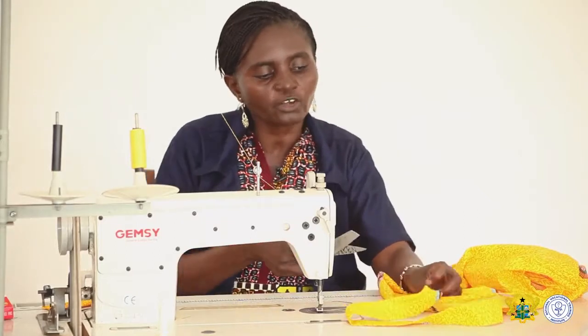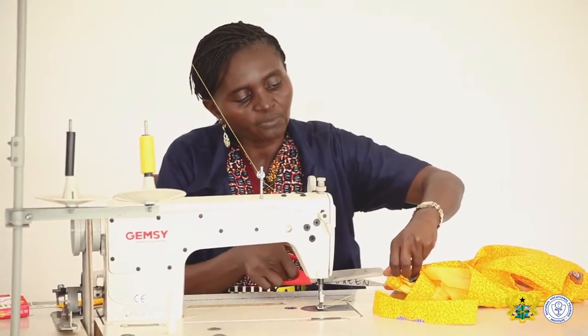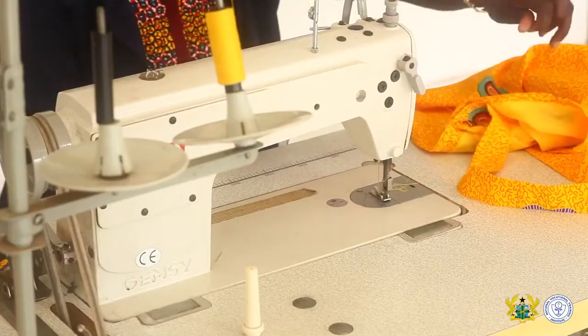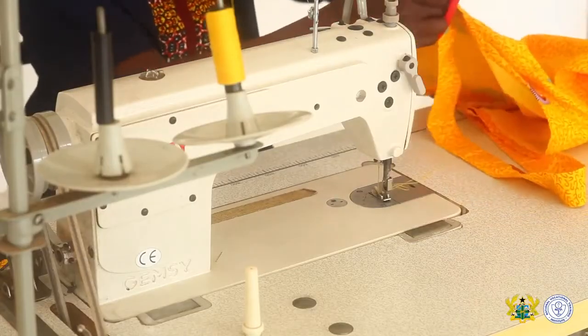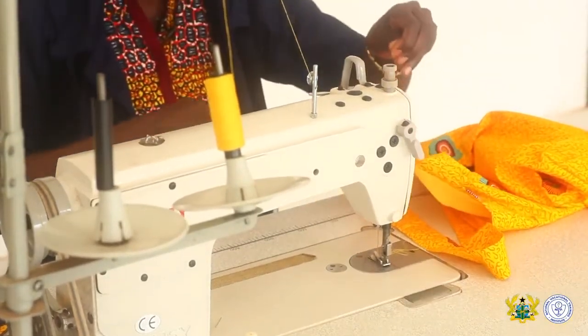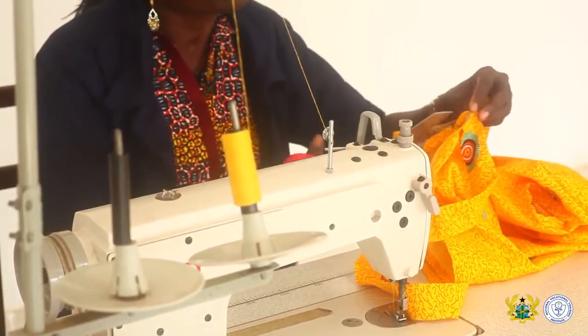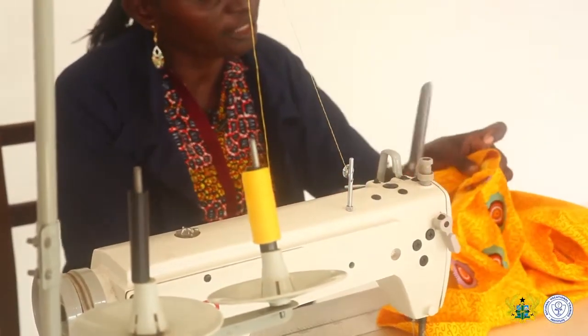After this, you take your article off from the machine, and then you cut all the threads off. All hanging threads should be cut off to give it a perfect finish.